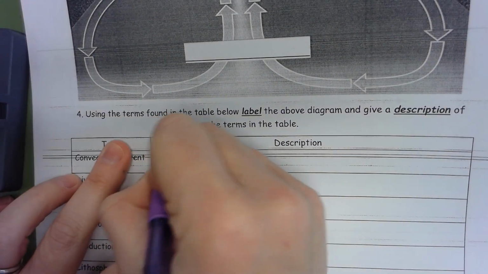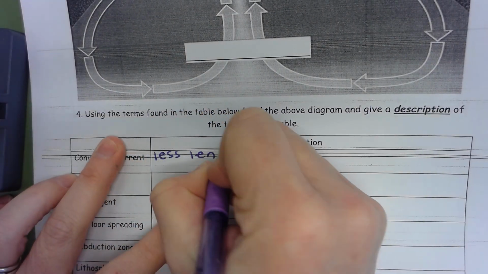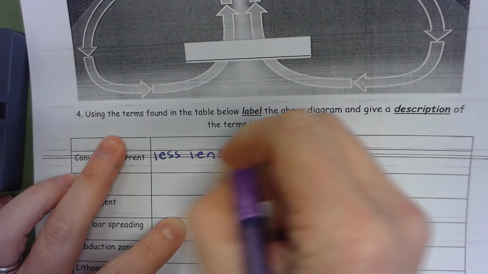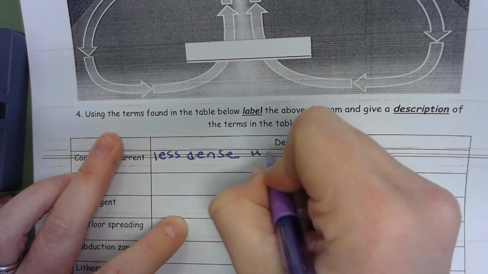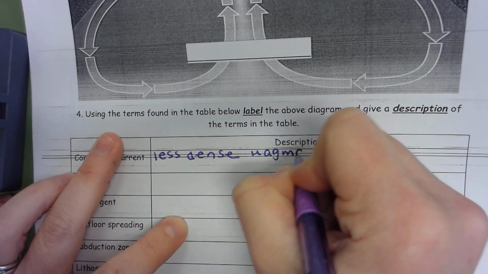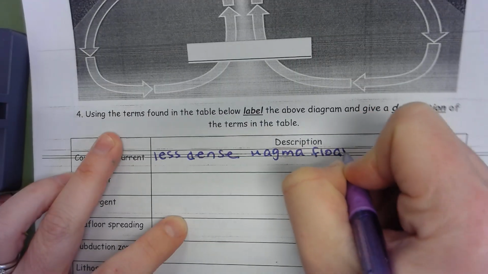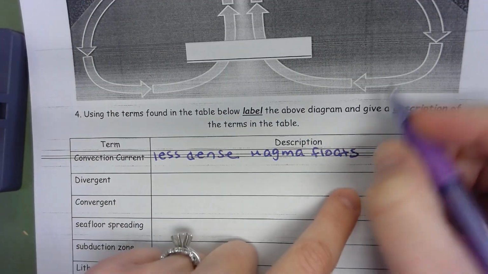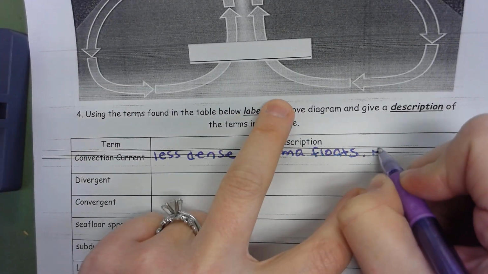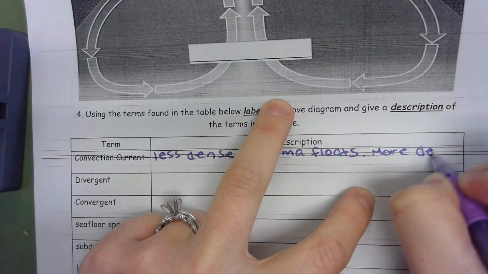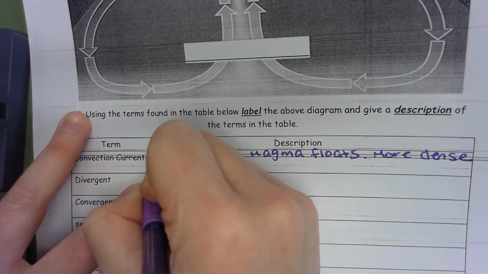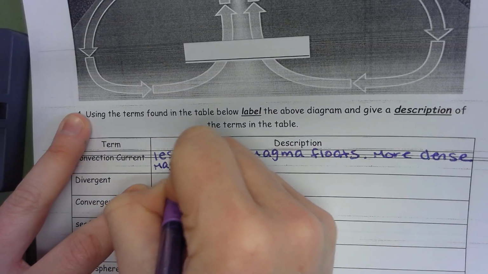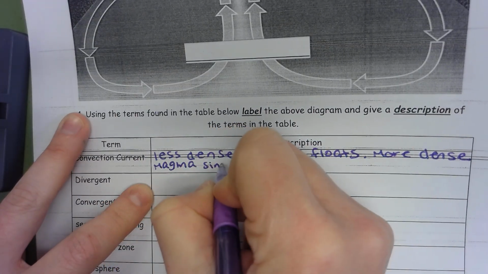We're going to say less dense magma floats, more dense magma sinks.